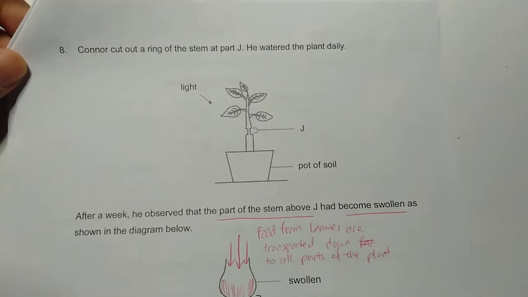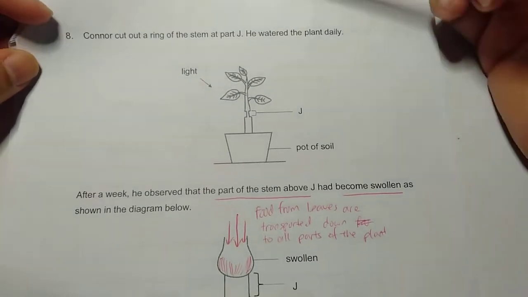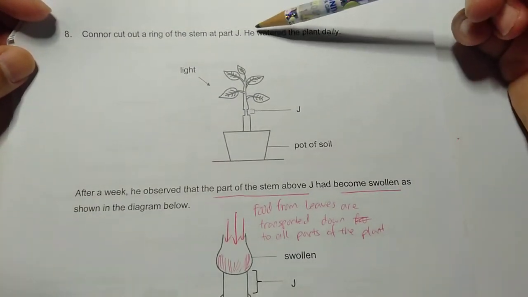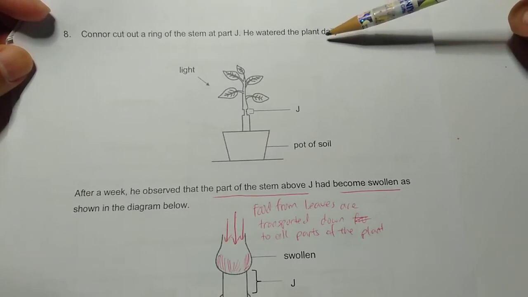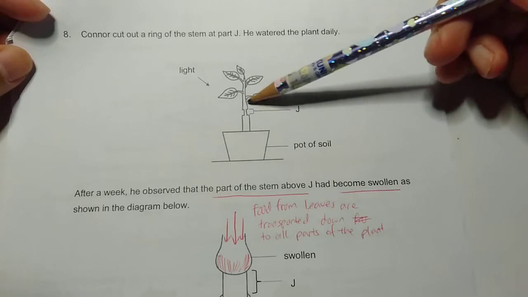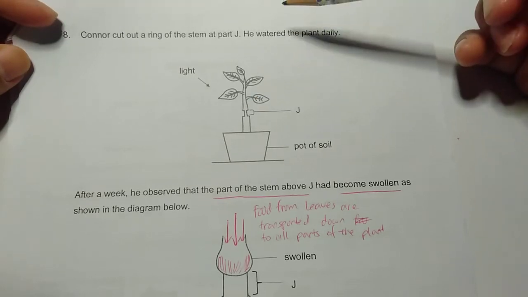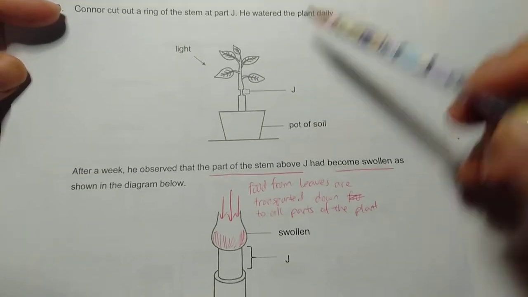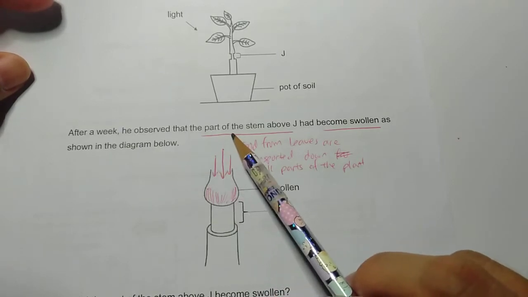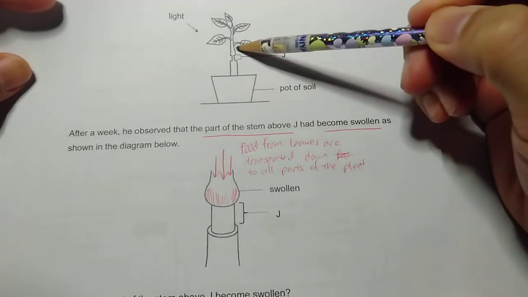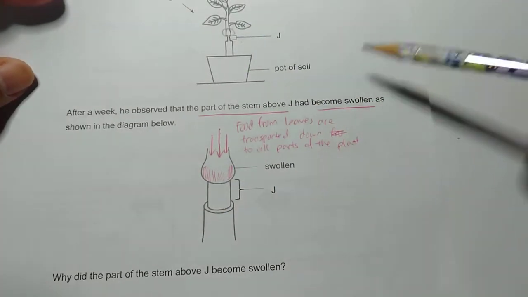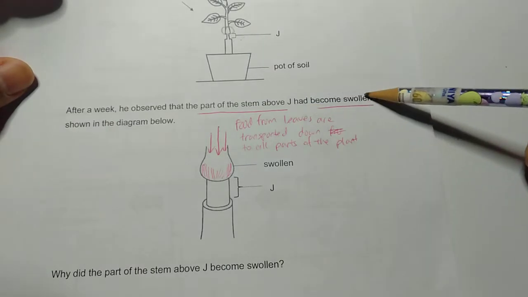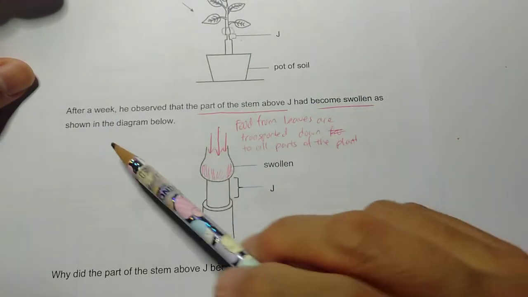Okay, now P5s, back to you. Connor cut out a ring of the stem at part J and he watered the plant daily. So there's a part that was cut, similar to what I drew earlier for you in the previous question. Now after a week, he observed the part of the stem above J. So this part is above J. This is the enlarged part of this diagram. The part above J became swollen like this, as shown.